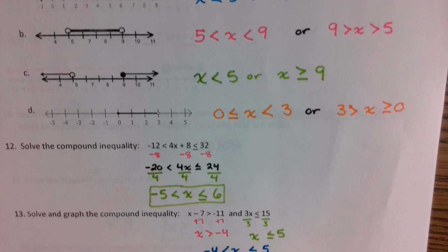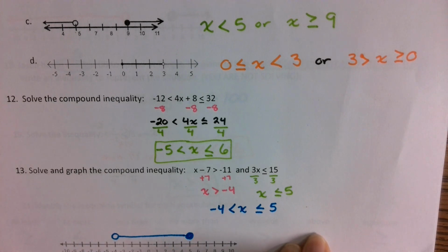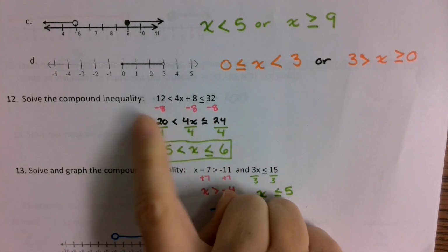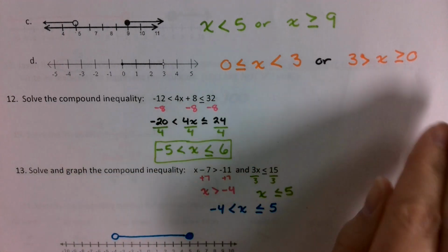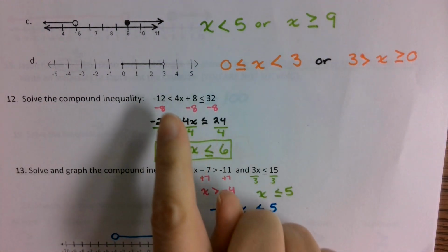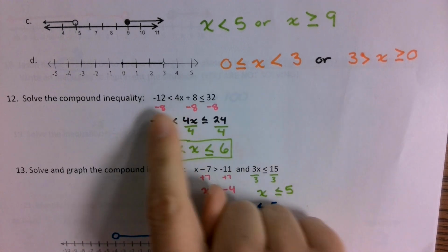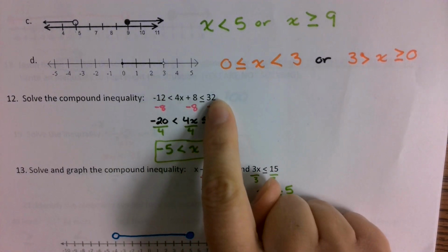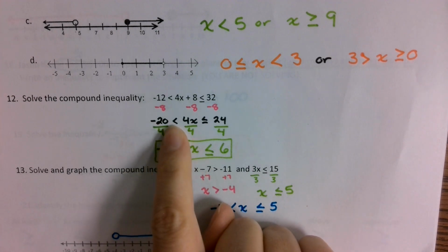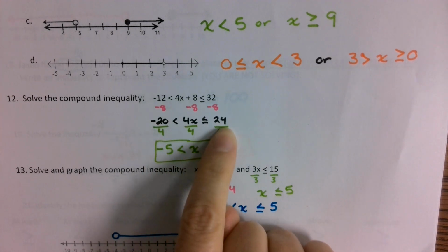Okay? For problem 12, you are subtracting 8 from all sides, not just from a single side, one side on the right or one side on the left. You're subtracting it from all 3 portions. So -12 minus 8, the 8 minus 8, and the 32 minus 8. That gives you -20 is less than 4x, which is less than or equal to 24.